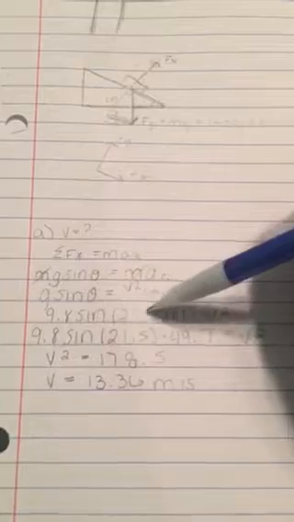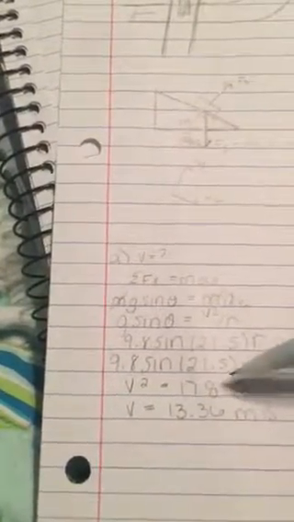So now we're going to bring r over to the other side so we can solve for v squared, and we're going to have g sine theta times r equals v squared. When we plug our values in, we have 9.8 times the sine of 21.5 degrees times 49.7 equals v squared. When you do all the calculations, you have v squared equals 178.5, and then you take the square root of both sides, and you're left with v equals 13.36 meters per second.